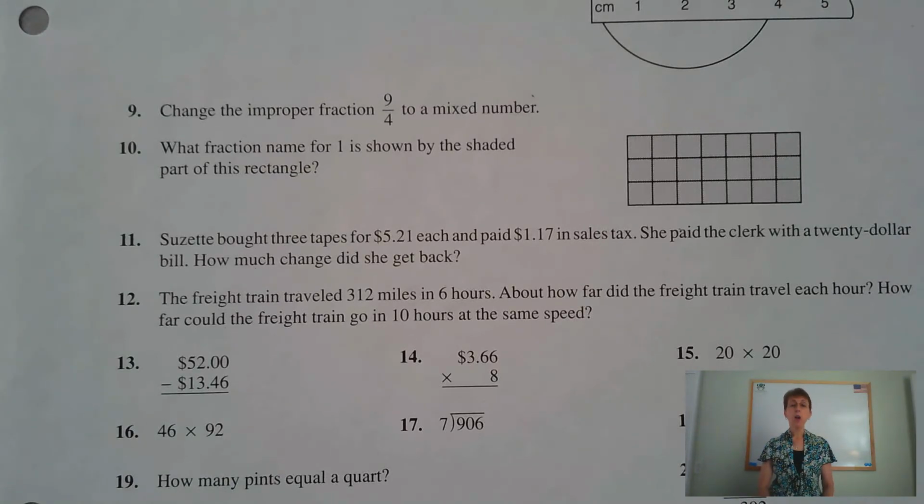Once you do that and you have that answer, then you can continue with how far could the freight train go in 10 hours at the same speed? So in other words, when you figure out how far it went in 1 hour, then you can work out another problem to then say, well, if this is how far it goes in 1 hour, then I know that in 10 hours it will go this far. Okay, so you have to answer that first question first before you can go on to complete the second question.